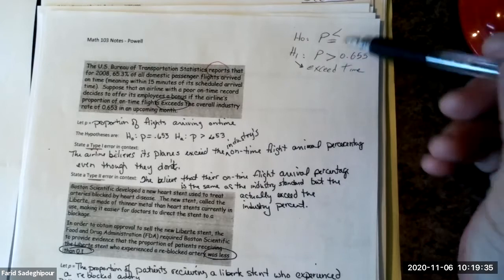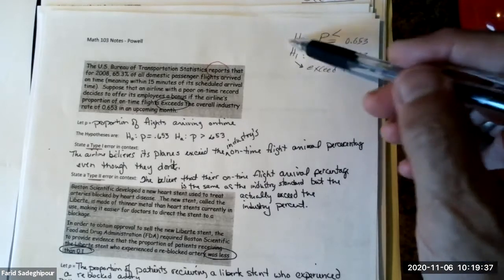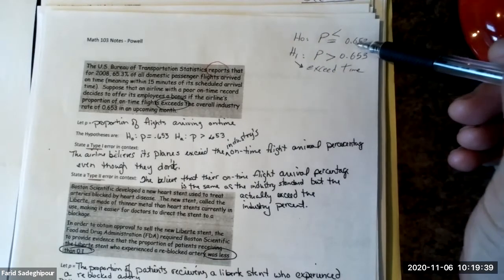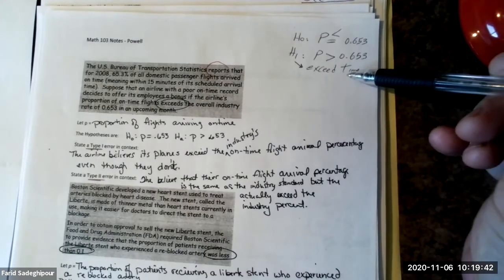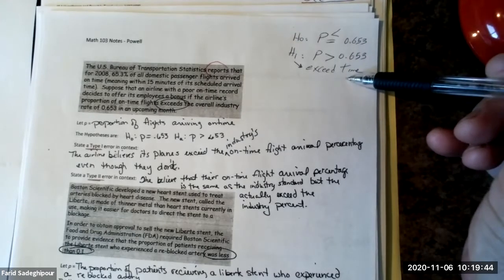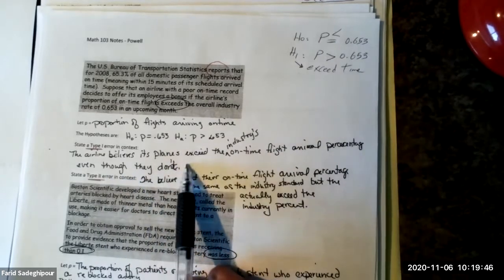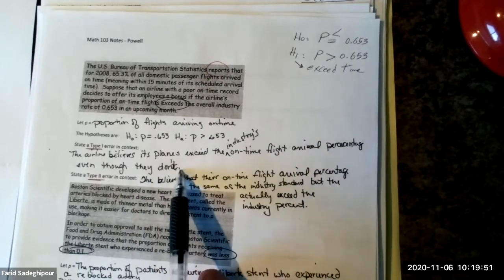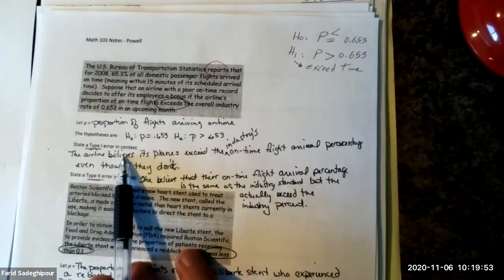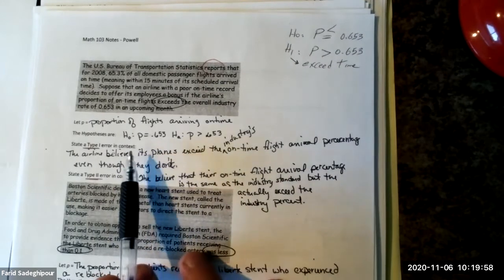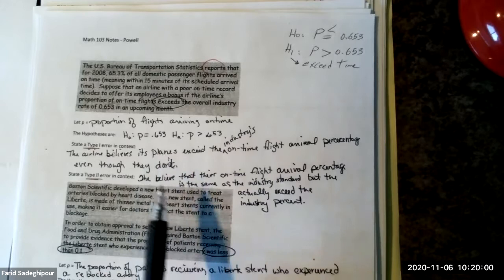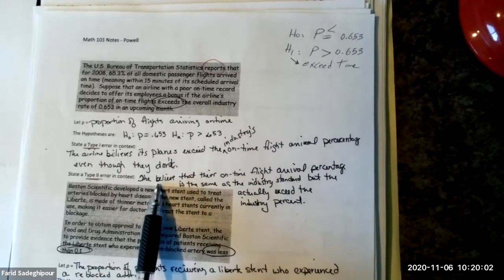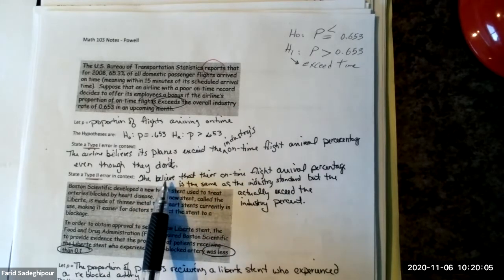So although we know H0 is true, you claim that it's false. The airline believes its planes exceed the industry on-time flight arrival proportion, even though they do not. So this is type 1 error. Type 1 error is that you reject the true H0. Type 2 error is your H0 is false, but you accept it.